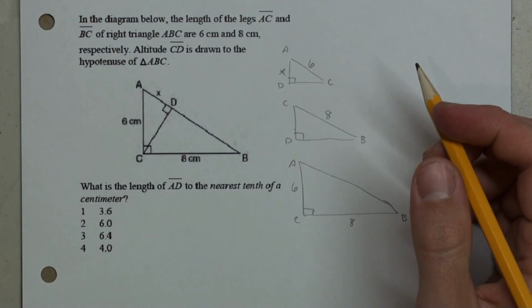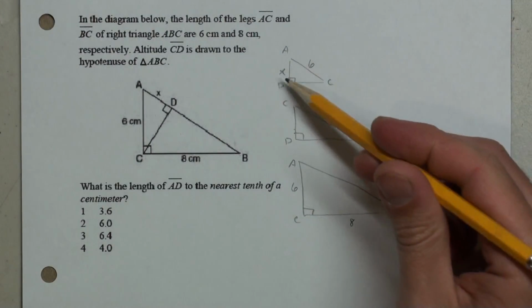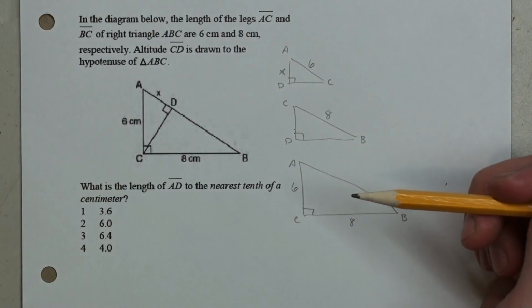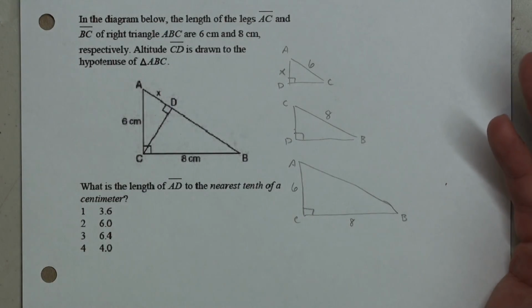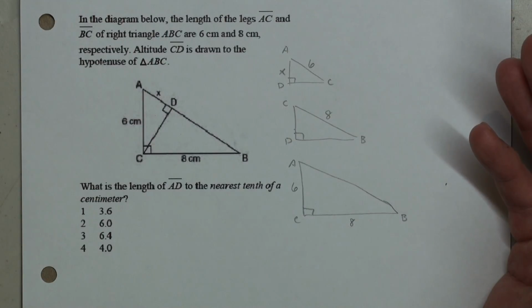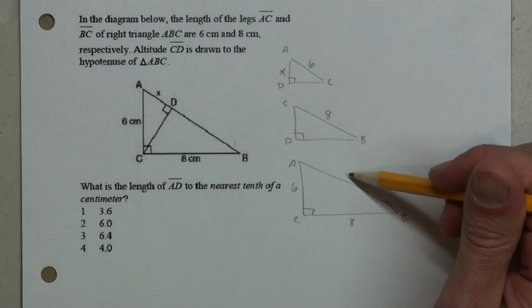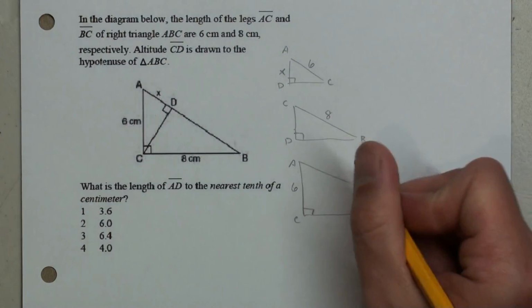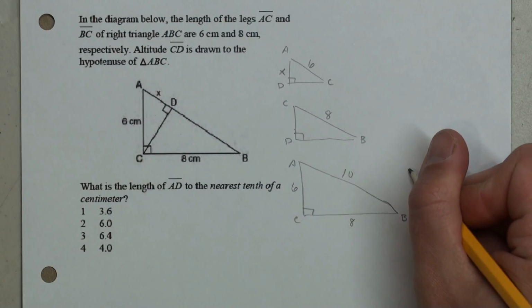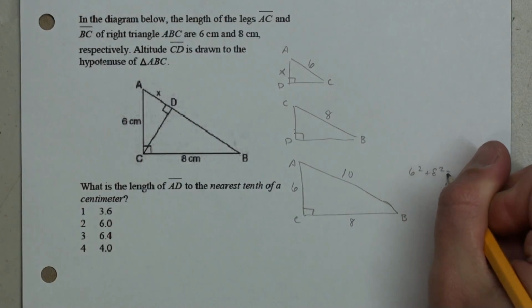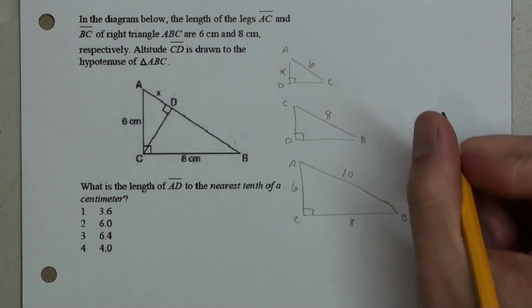So, I can do x over 6, wait, let me think here. Okay, I can find this hypotenuse, right? This is a 3, 4, 5 triangle. 6 squared plus 8 squared equals 10 squared.